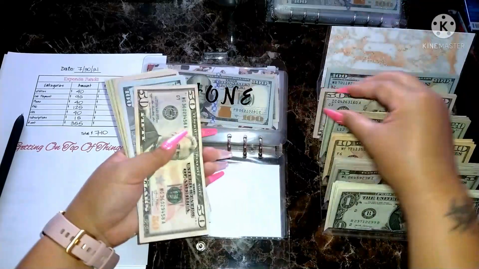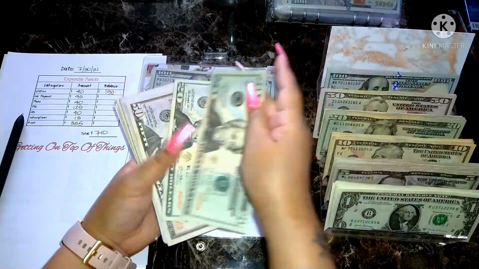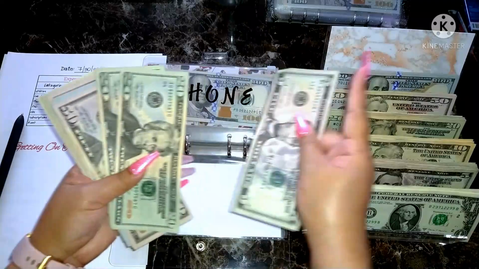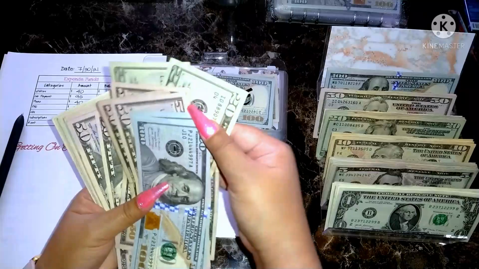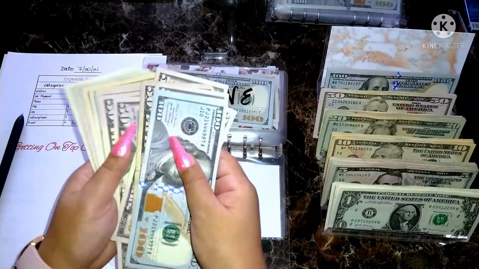Next is car payment, and that's $95. So we're doing a 50, two 20s, and a 5. Okay. Can't wait to swap out some of these bills. It is thick in this envelope.